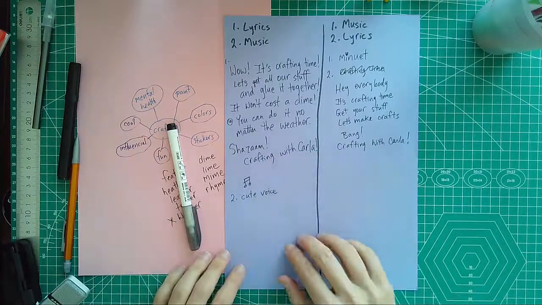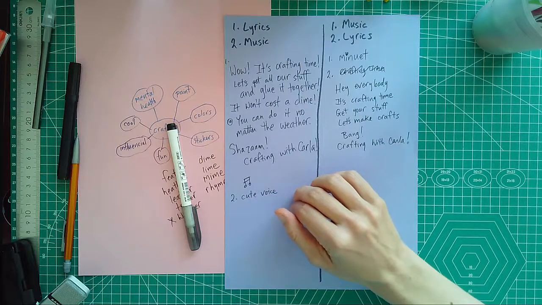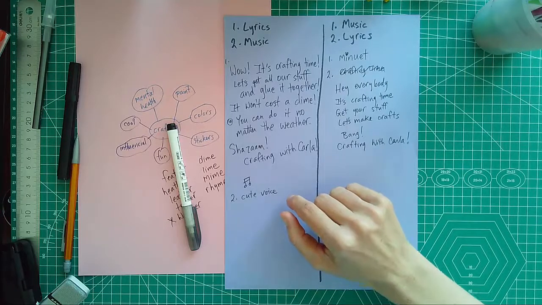Wow, it's crafting time. Let's get all our stuff and glue them together. It won't cost a dime. You can do it no matter the weather. Shazam! Crafting with Carla!